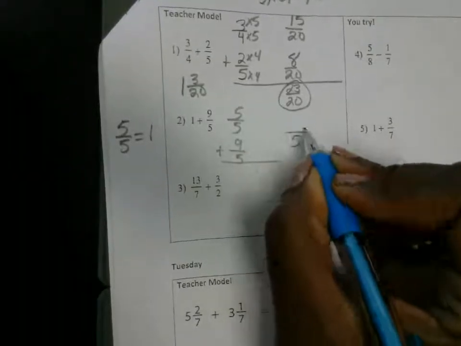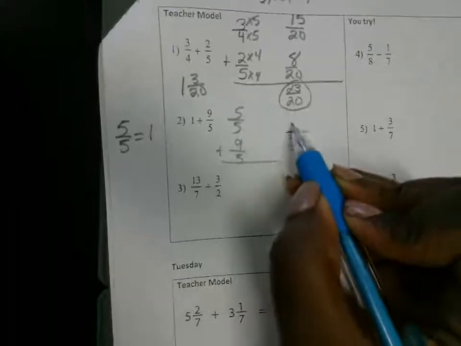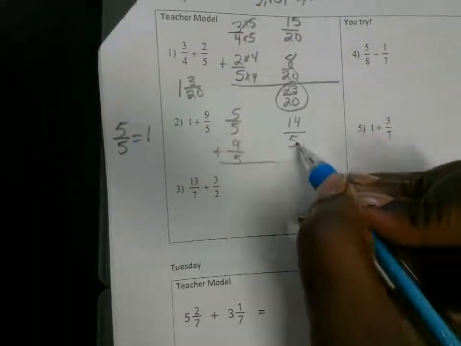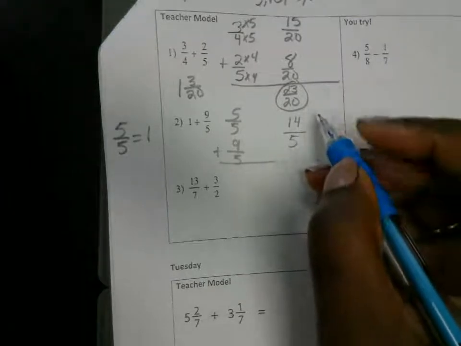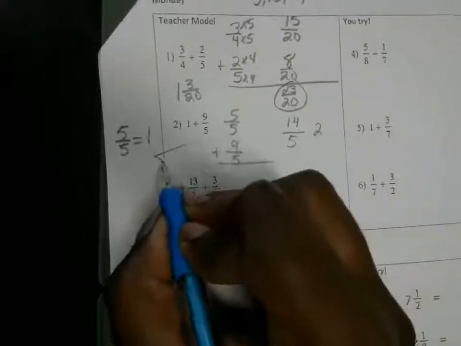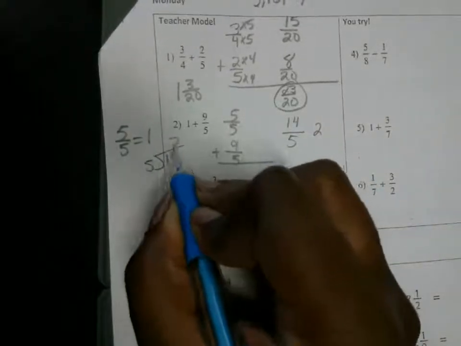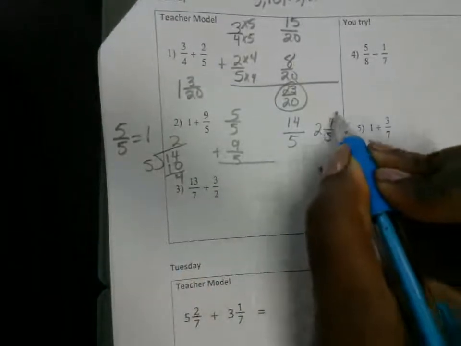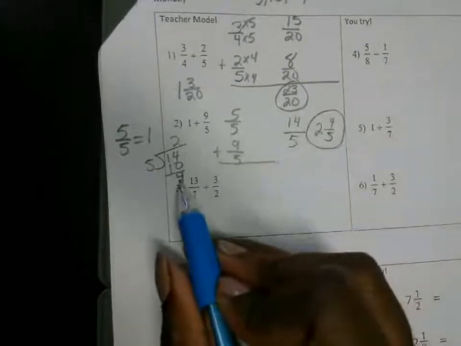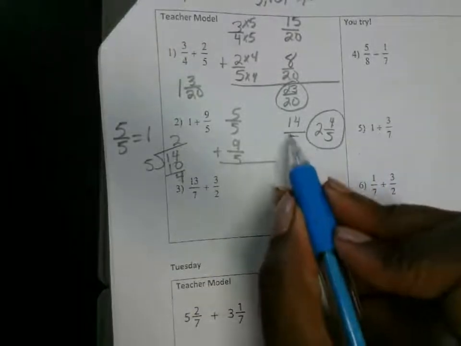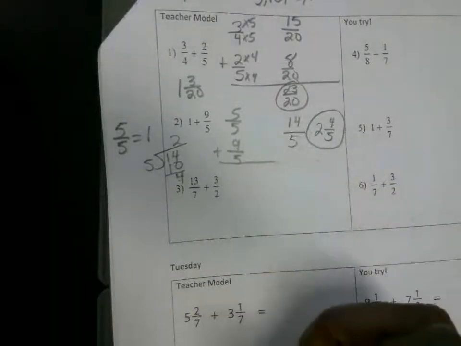All right, so my denominator is the same, which is 5. I'm going to write over here so I can have enough space. And my numerators when I add is 14. Remember, you can use your fingers and your toes: 9, 10, 11, 12, 13, 14. 5 goes into 14 two times. We can do long division. 5 goes into 14 two times. That gives us 10 with 4 remaining. So that's going to be 4 over 5. So that's 2 and 4 over 5. Whatever the remainder is, that's going to be your numerator. Your denominator stays the same. This is my answer, or the improper fraction.